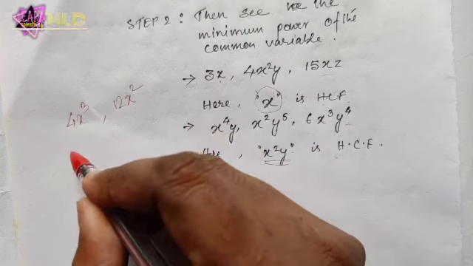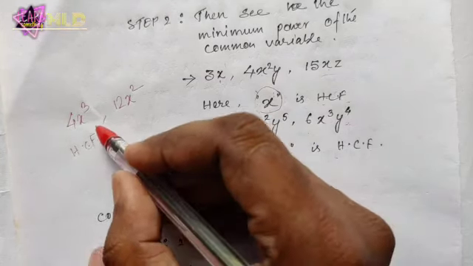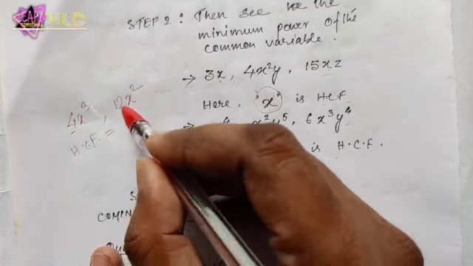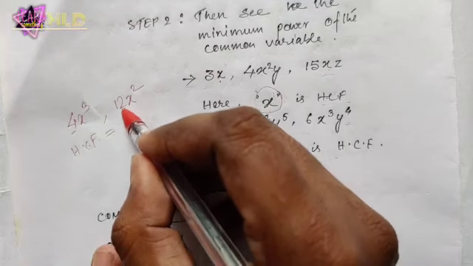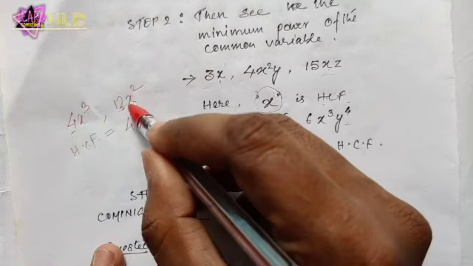square. If you want to find the HCF, or common, of this, what will be the HCF or common of this? First, see the numbers 4 and 12. You find the HCF of 4 and 12. Sorry, this is 12. 4 and 12. That is 4. HCF of 4 and 12 is 4.